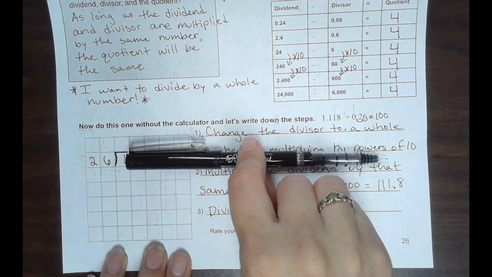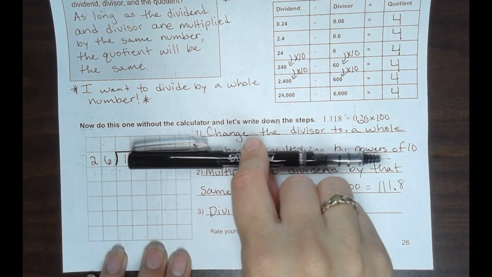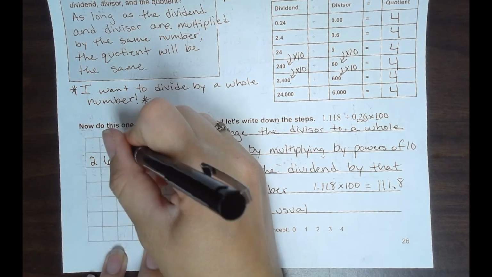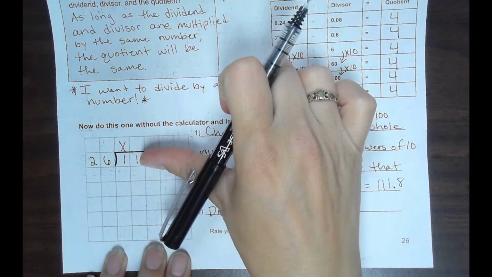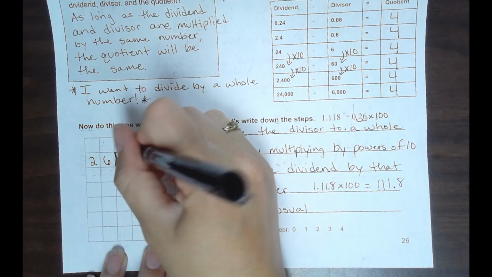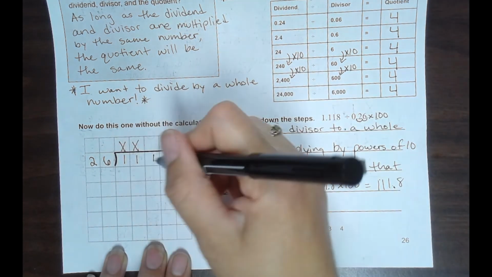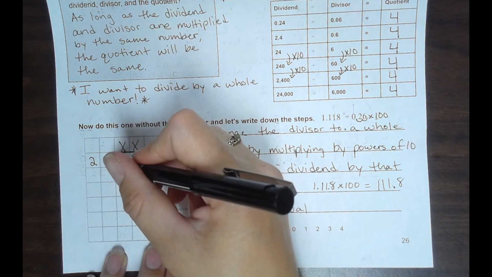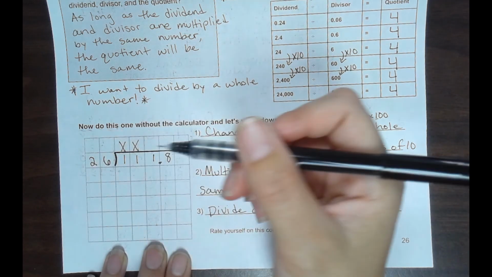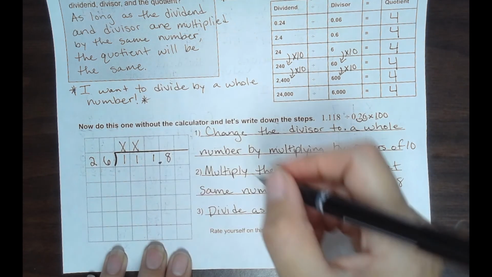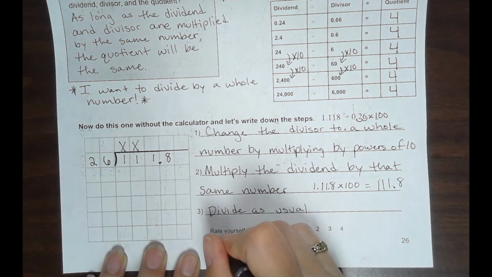So first say, will 26 go into my hundreds place? It will not, so I'm going to put an X. Will it go into 11? It will not, so I'm going to put an X. It will go into 111. 26 is close to 25. 25 times 4 is 100, so I think 4 is going to be good. Let's do 26 times 4 and see what we get.